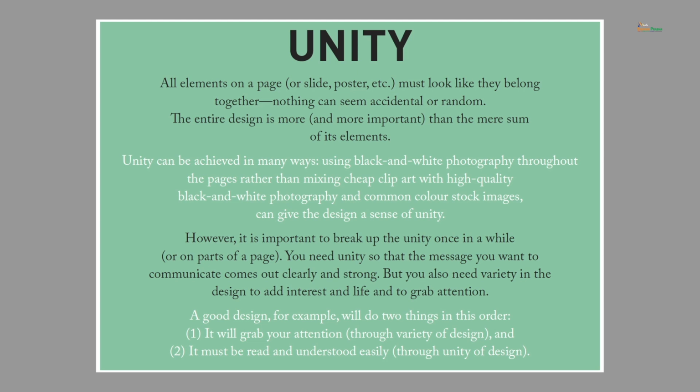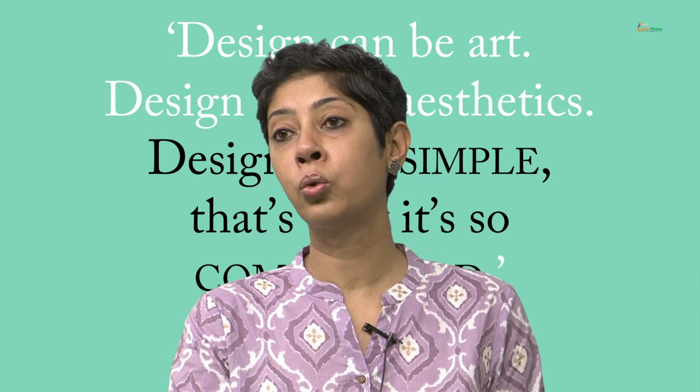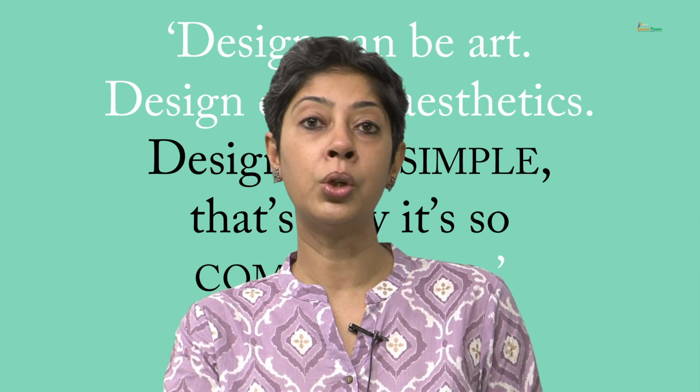Unity, how do we achieve unity? We achieve unity in many ways. For example, if you are designing a book, or even a poster, or even an album cover for a music product, you could establish unity by, say, using black and white photographs throughout. Similarity of elements helps establish unity. Either color photographs throughout, either two color fonts throughout, or just black, white and grey throughout.